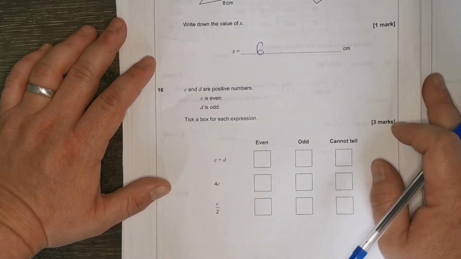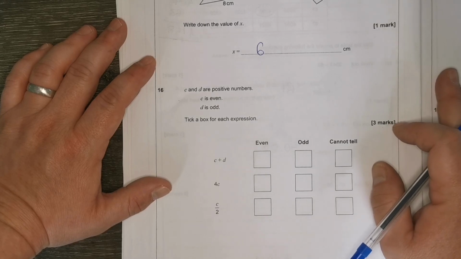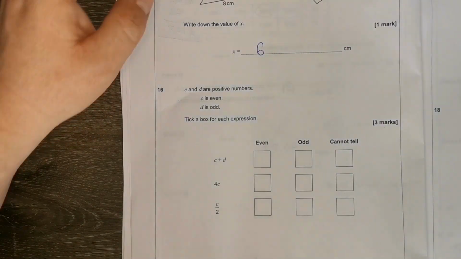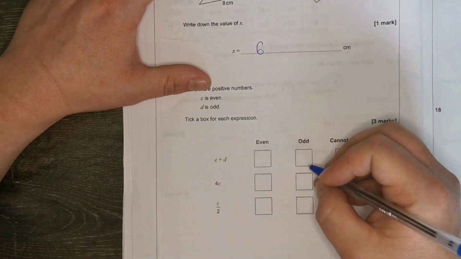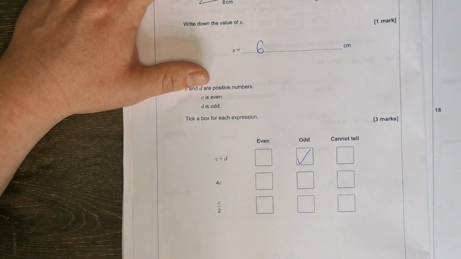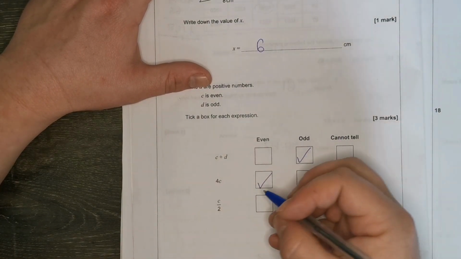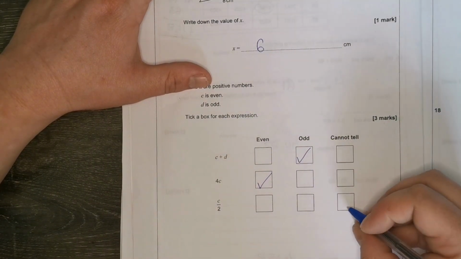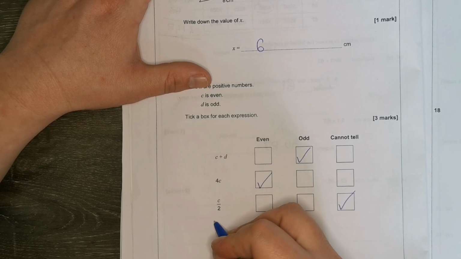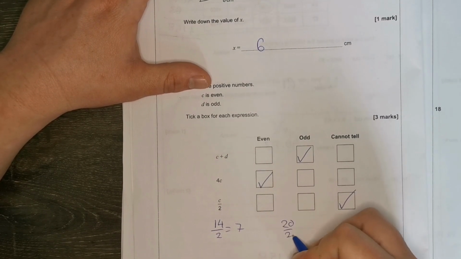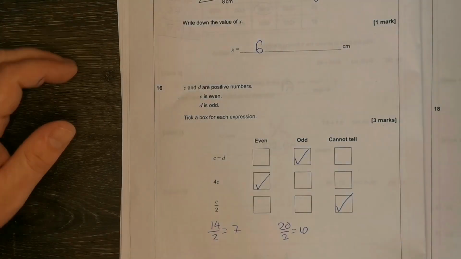C and D are positive numbers. C is even, D is odd. Tick a box for each expression. So, even plus odd. Even plus odd is always odd. 4 lots of an even number will always be even. And an even divided by 2 could be either, couldn't it? So if we think 14 divided by 2 is 7, but 20 divided by 2 is 10, so it could be either.